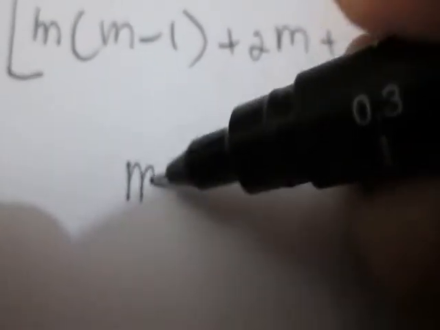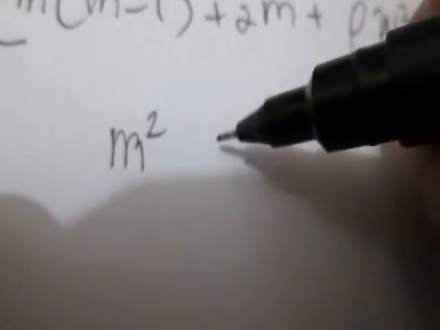And getting m, we get m squared plus m plus the linear density times the square of angular speed equals 0.